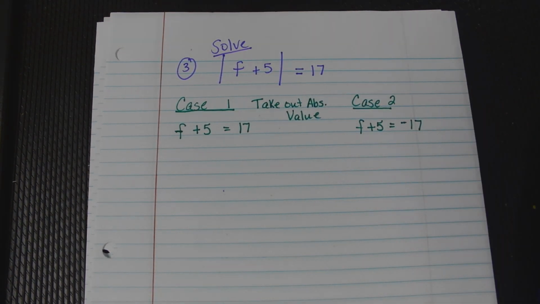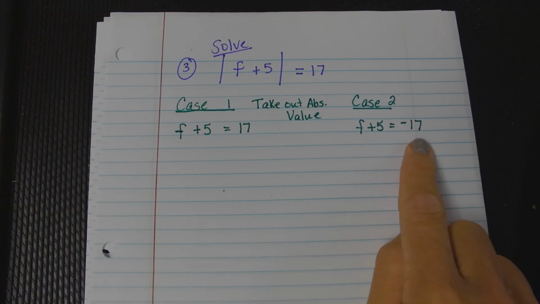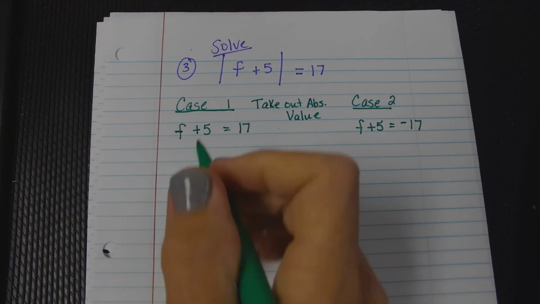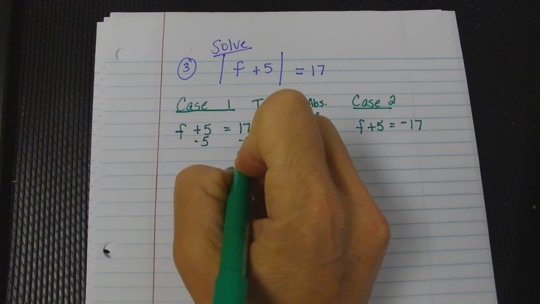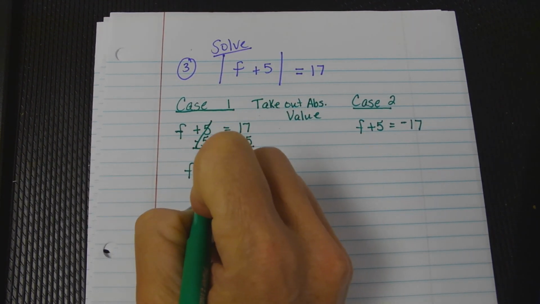Negative 17. So you're going to have 2 separate equations, one with a positive, one with a negative. Go ahead and solve these. I'm going to do them up here, you do them on your paper. Again, I stress, please watch your positives and negatives.